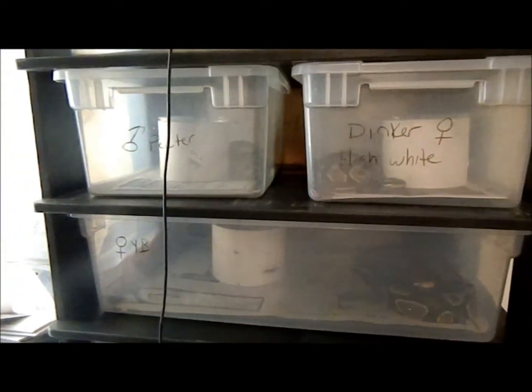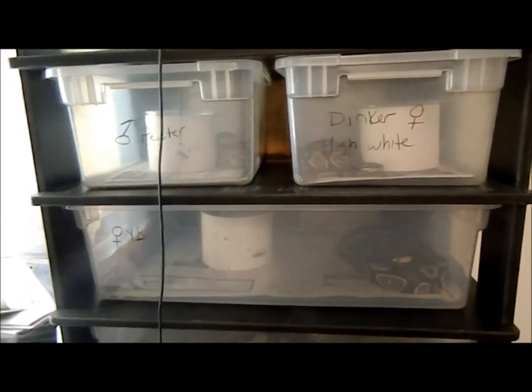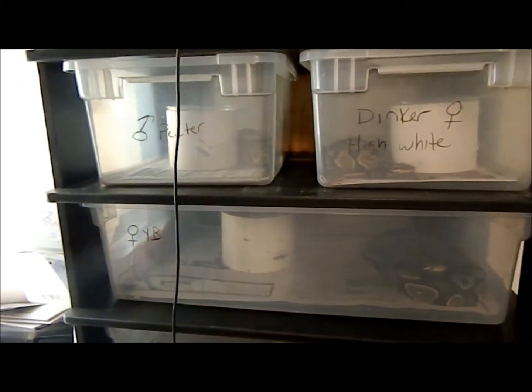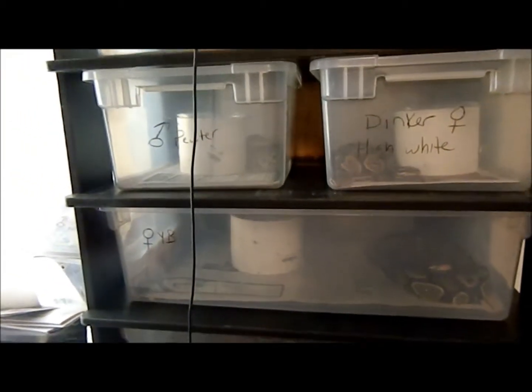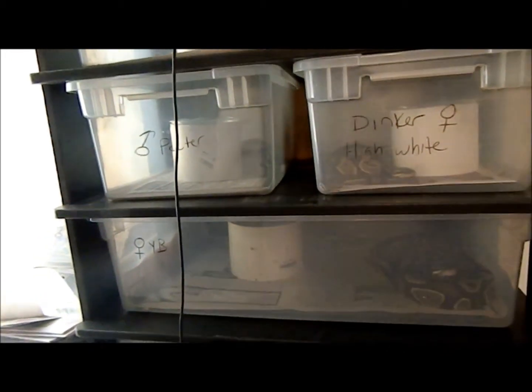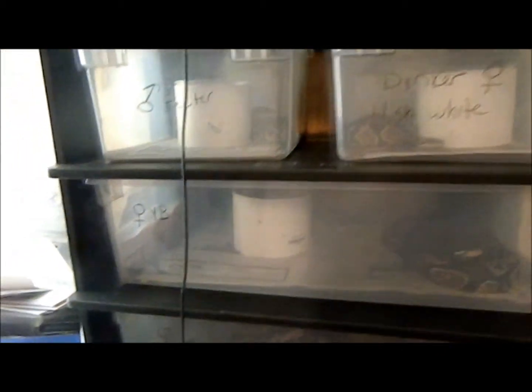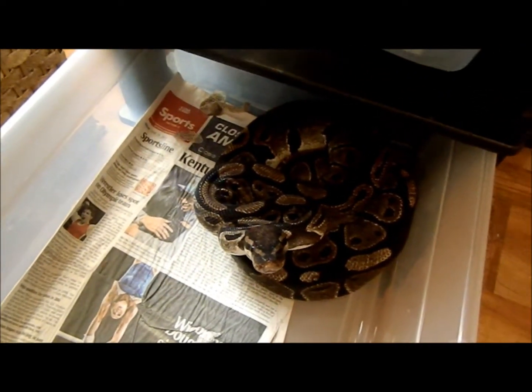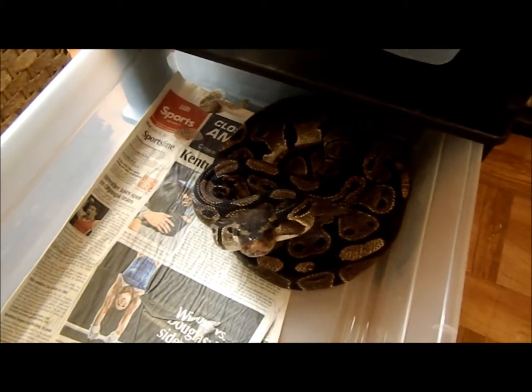Ian from Outback Reptiles, Ian and Josh, imported a couple years ago an 8,000 gram female. 8,000 grams. Think about that for a minute, alright? This girl, when she laid, was 3,200 grams. She looks hungry. I just fed her like 2 days ago.